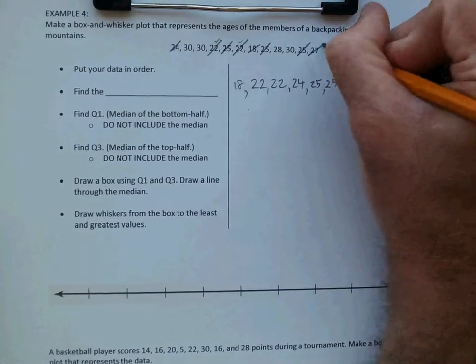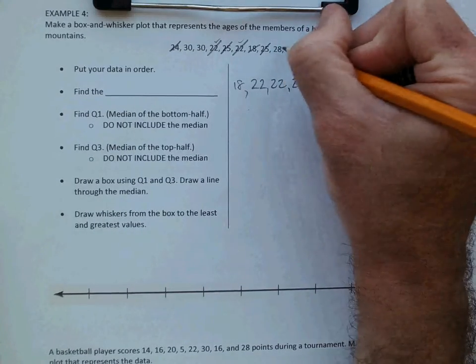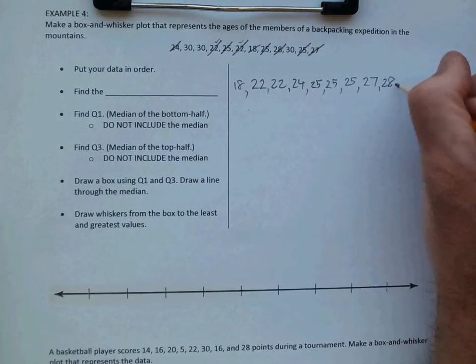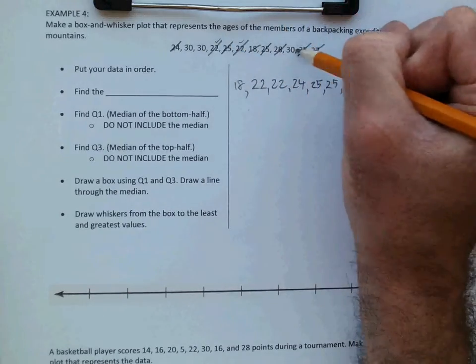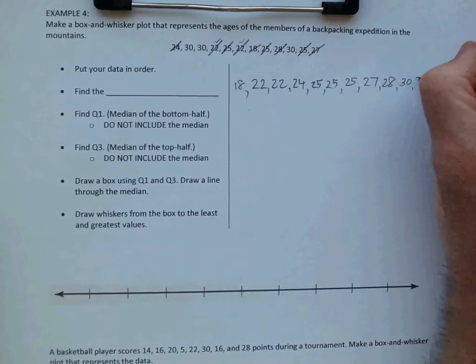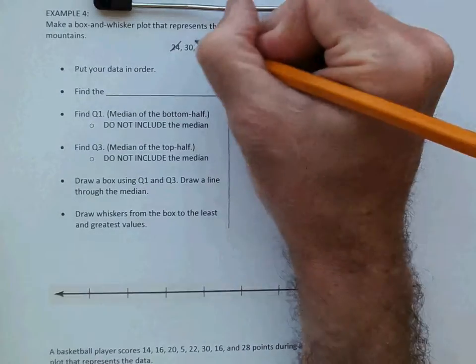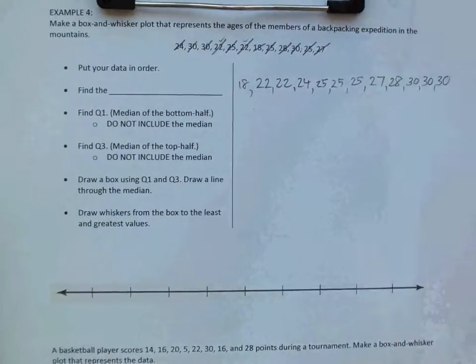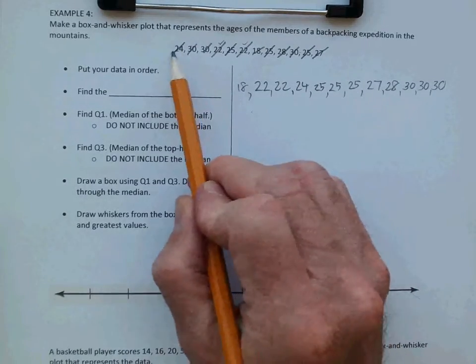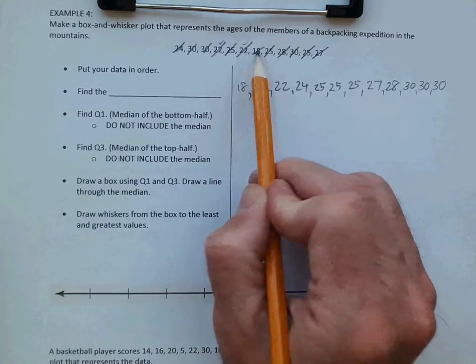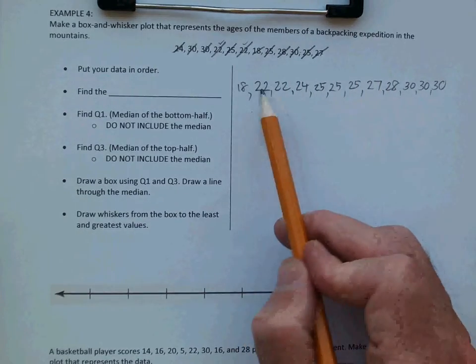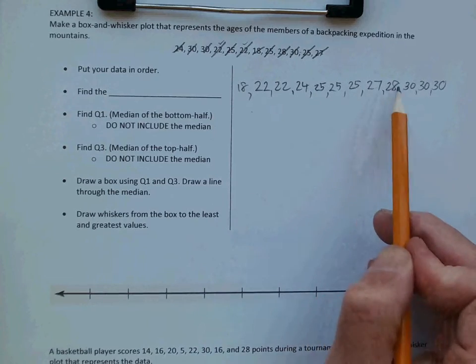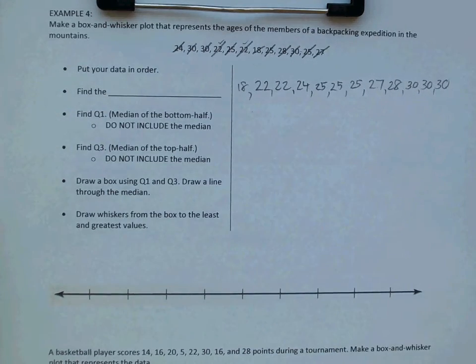27, 28, then 30, 30, 30, okay, 30, 30, 30. Now a last check before I actually move on. I had 12 data points originally, and 12 when I put them in order. That's just a nice way to check to see did you get all the data.